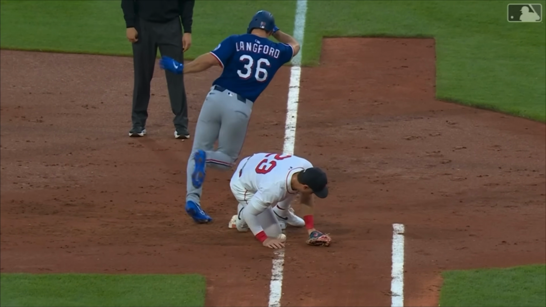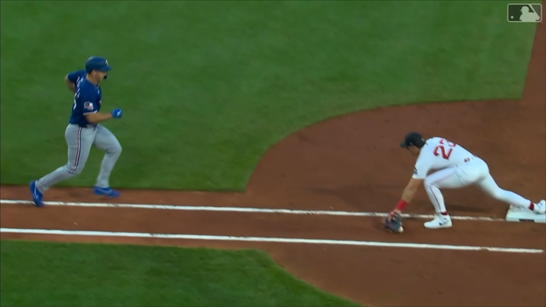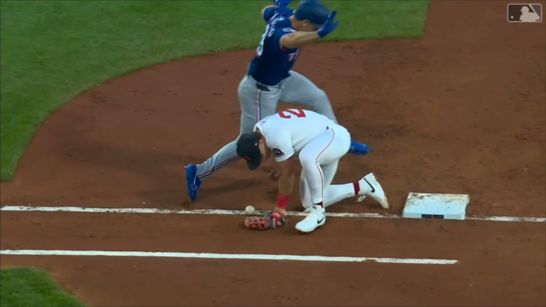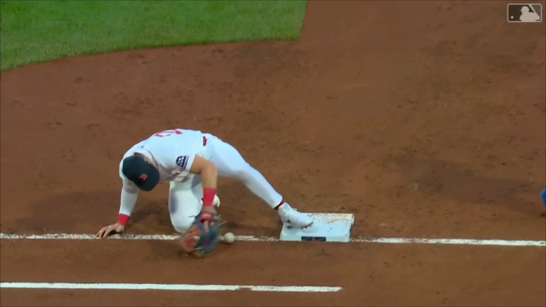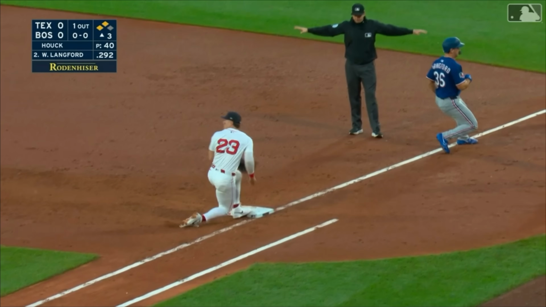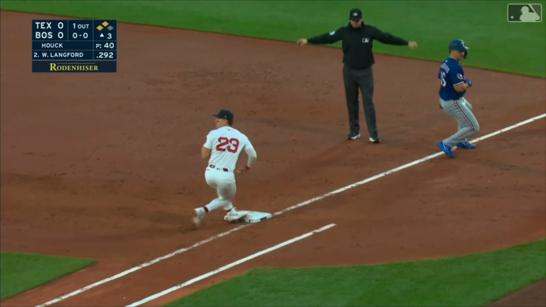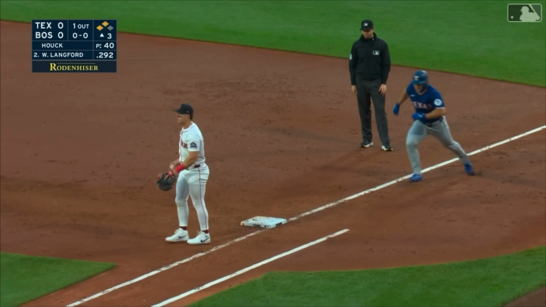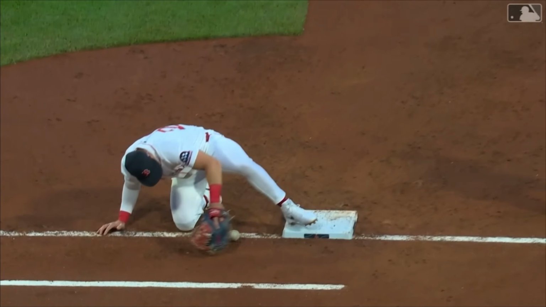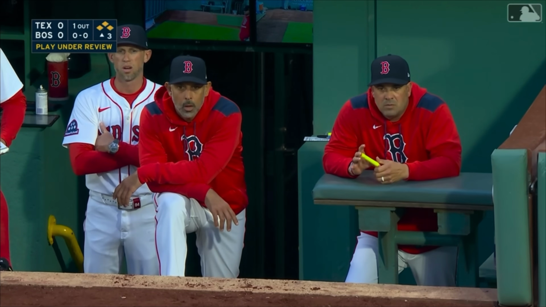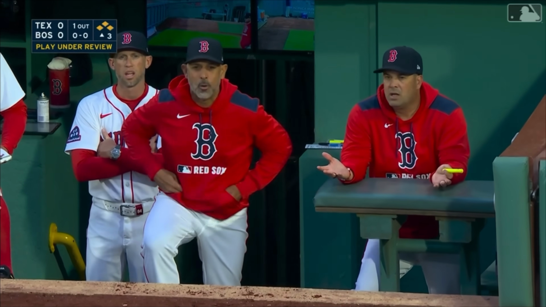Now, what makes this play interesting is that the batter runner misses first base, and after having missed first base, the first baseman picks up the ball while his foot is still touching the bag. He then continues on with the play, and the batter runner returns to first base. After this, Boston challenges the call of safe at first. After review, the call on the field is confirmed. The runner is safe. Boston loses their challenge.